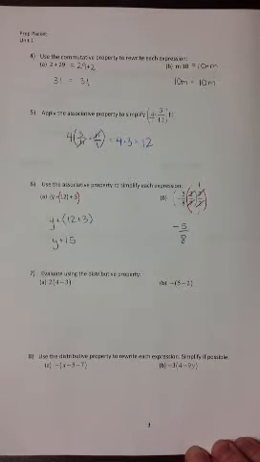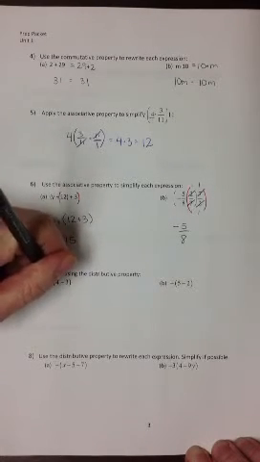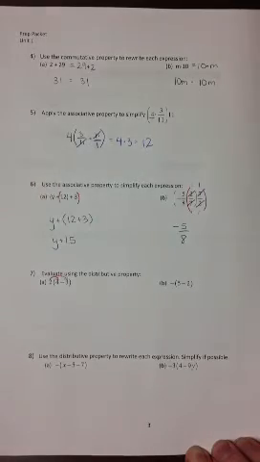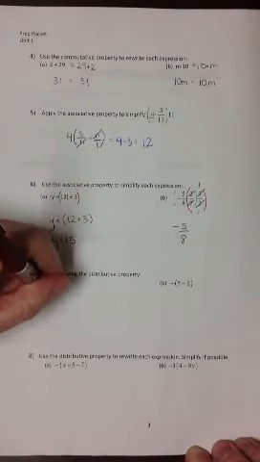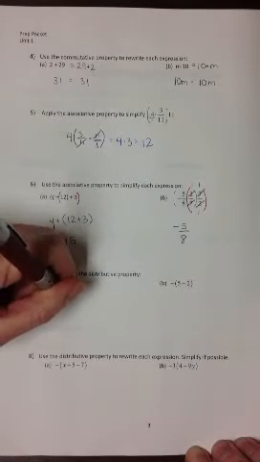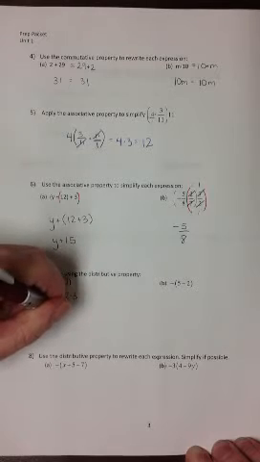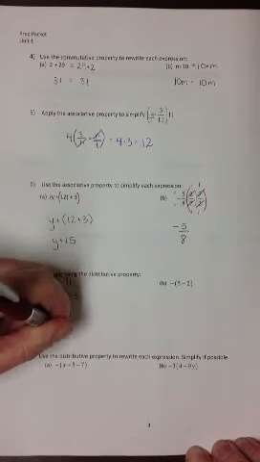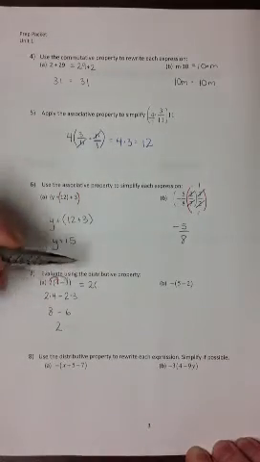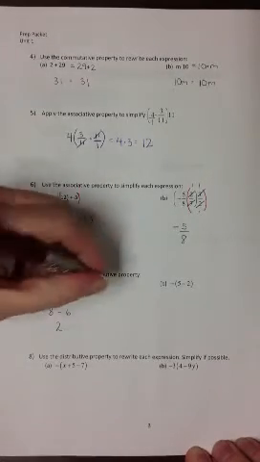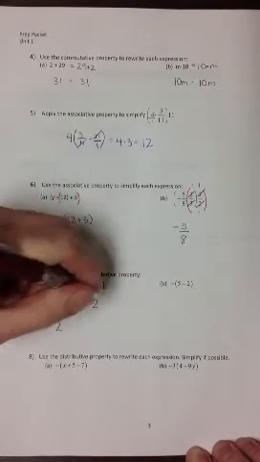The distributive property, remember that's the one where we distribute what's on the outside of the parentheses to everything on the inside of the parentheses. So you'll notice that when we use the distributive property, we end up with 2 times 4 minus 2 times 3, which would give us 8 minus 6, which is 2. That's the same answer that we get if we follow order of operations. 4 minus 3 gives us 1, and when we multiply 2 times 1, we also get 2.